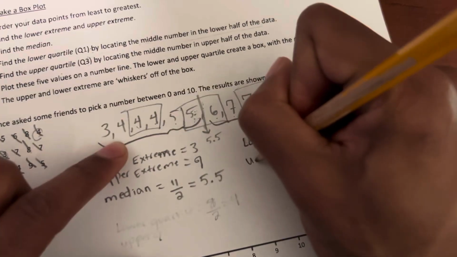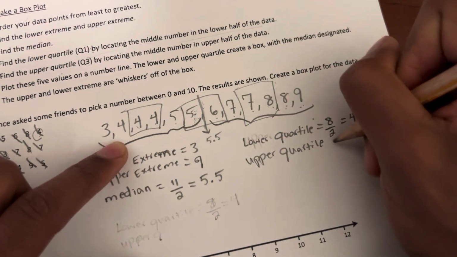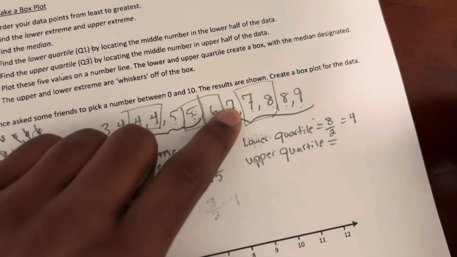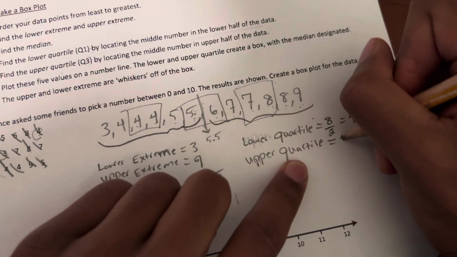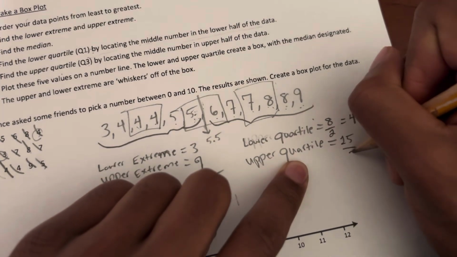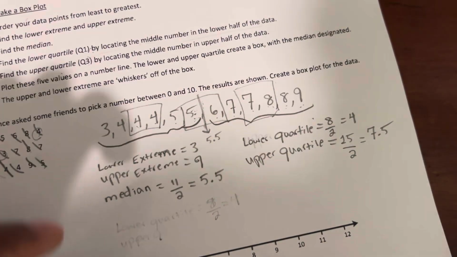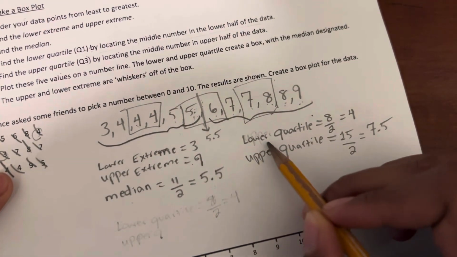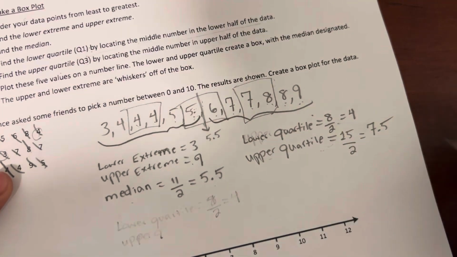And then the upper quartile is equal to 15 divided by 2, which is equal to 7.5. All right, so we have our 5 numbers: lower extreme, upper extreme, median, the lower quartile, and the upper quartile.